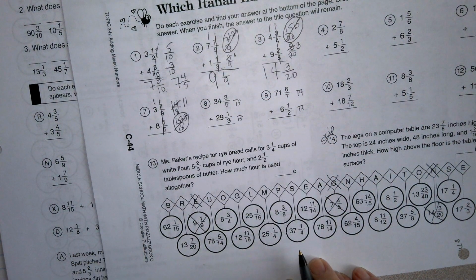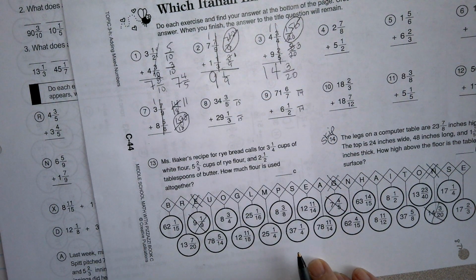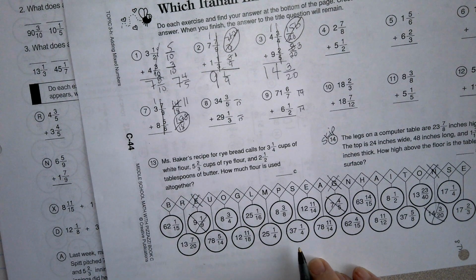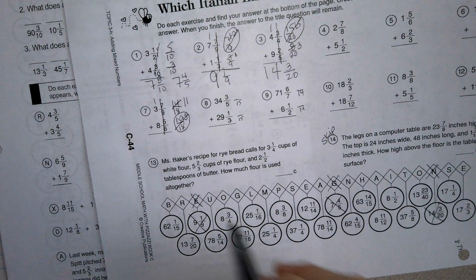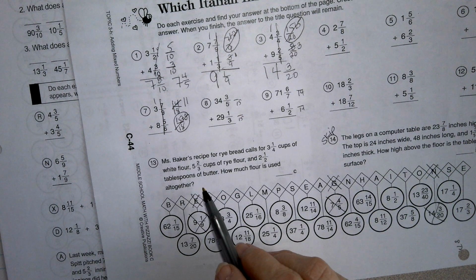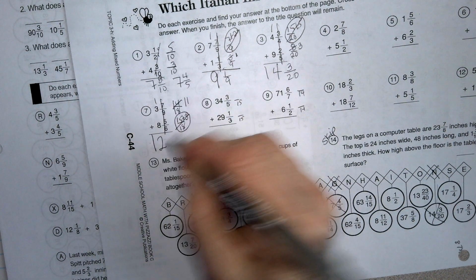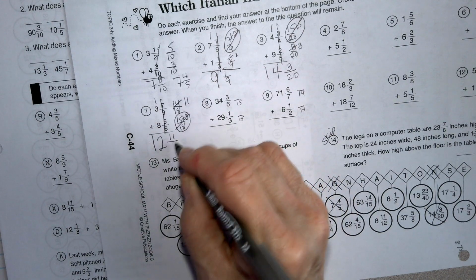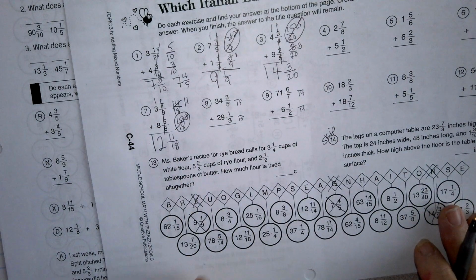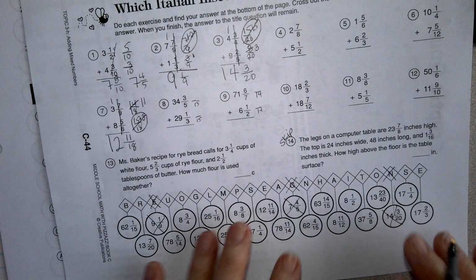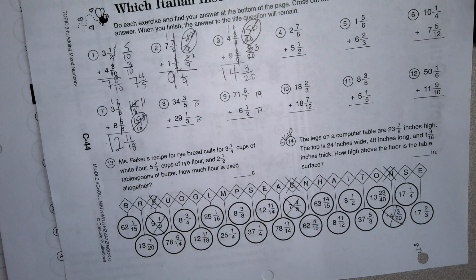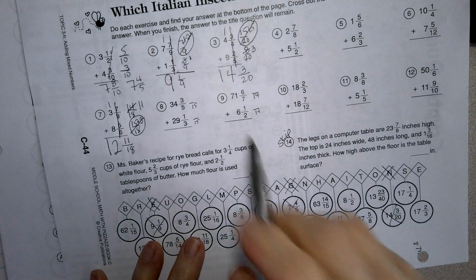Who thinks they know what the final answer is? Shout it out. That's it. 8, 9, 10, 11, 12, and 11/18. So I think if you can get rid of that one step of making a whole number and a mixed number, then you've got to convert the mixed number. I think it's going to save you a lot of time.